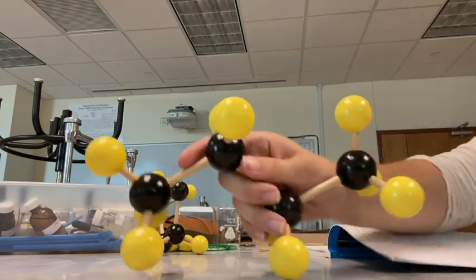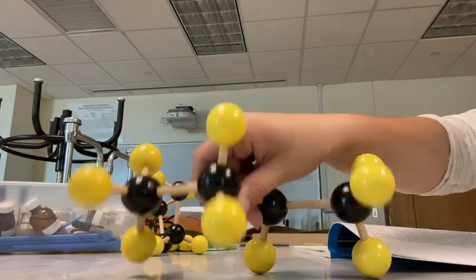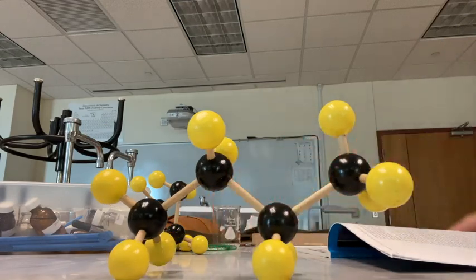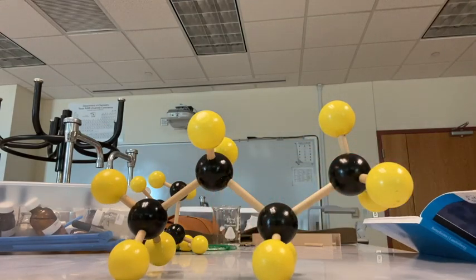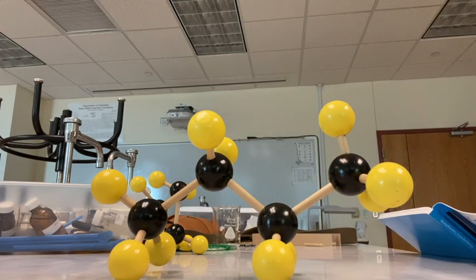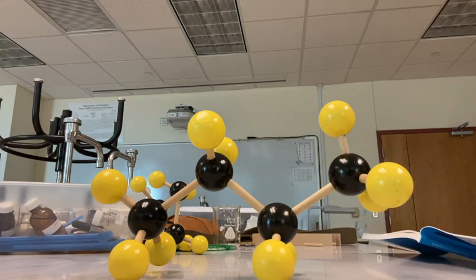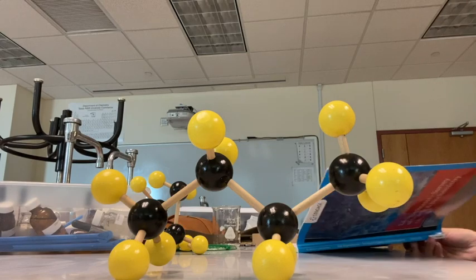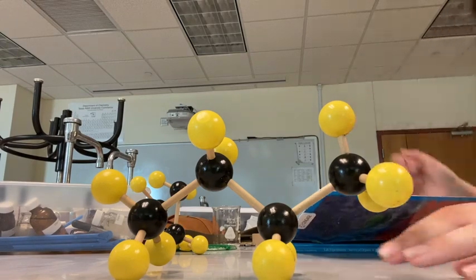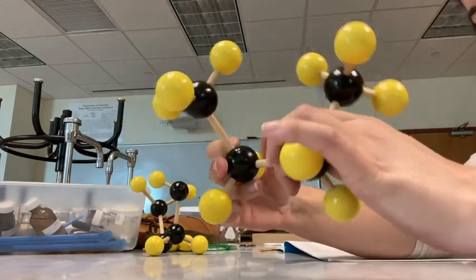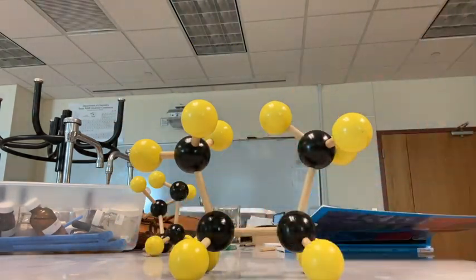There we go. So straight line, zigzag line, then twist around the C-C bond so that a part of the chain is at an angle to the remainder. So something like that.